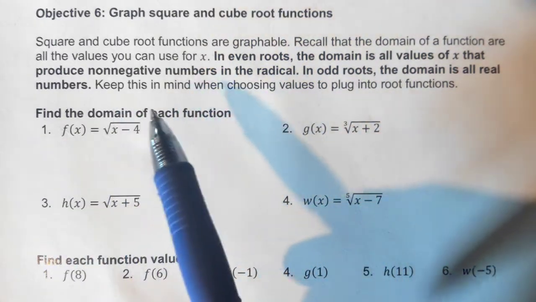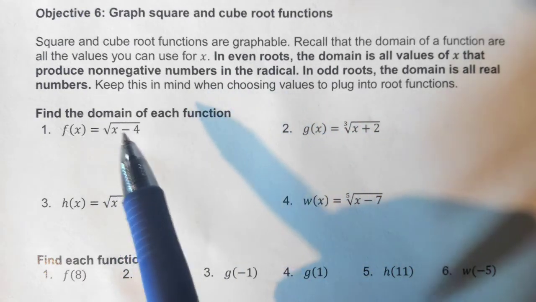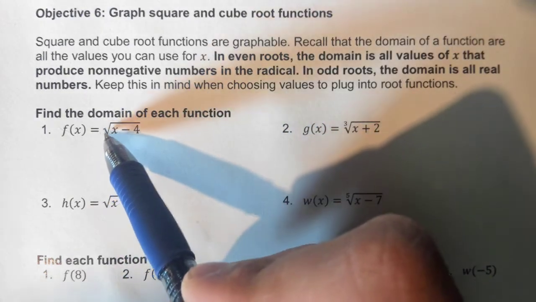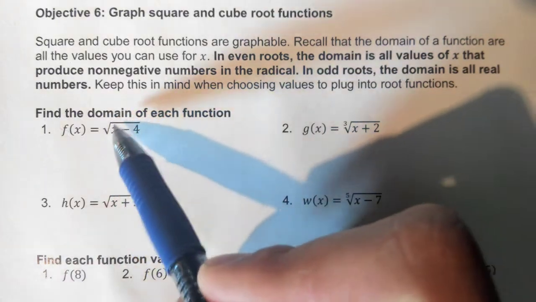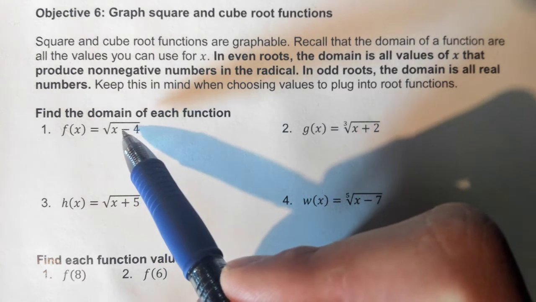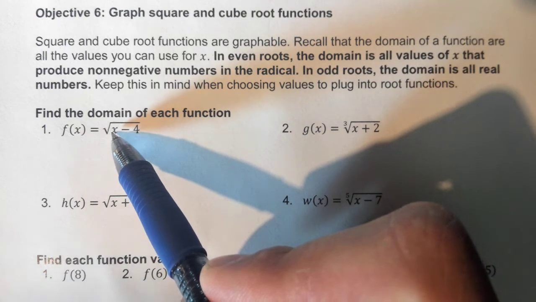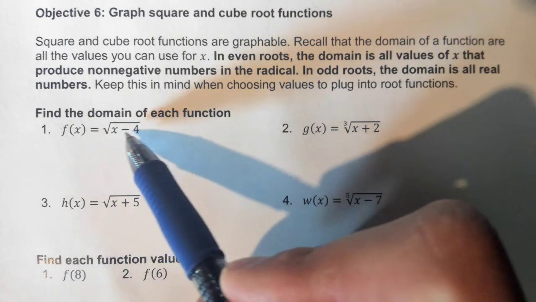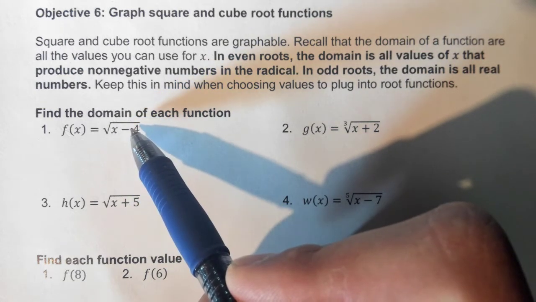So what would be the values of x that we could pick that would produce an answer? So for number 1, we've got the square root of something. Remember, inside of this square root, we can't have a negative number. And the values of x that we pick, we're going to subtract 4 from it. So if I were to pick 0, 0 minus 4 would make negative 4 inside of that radical. I can't take the square root of a negative number.